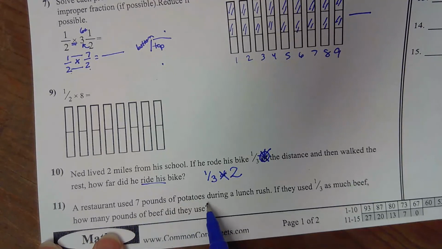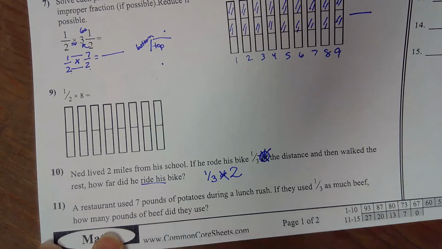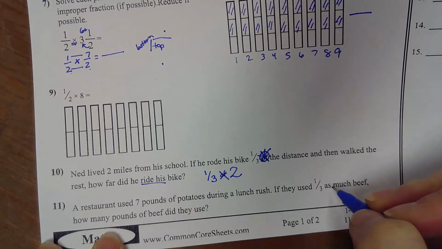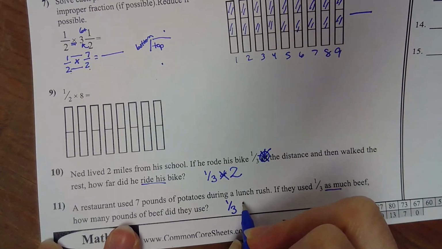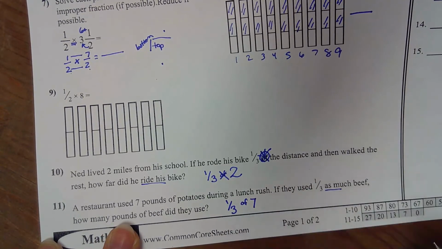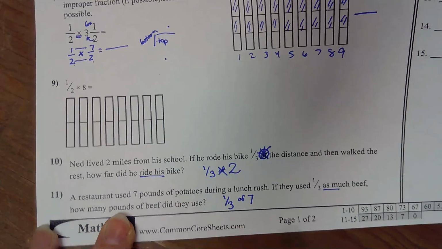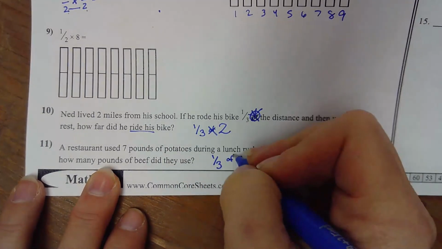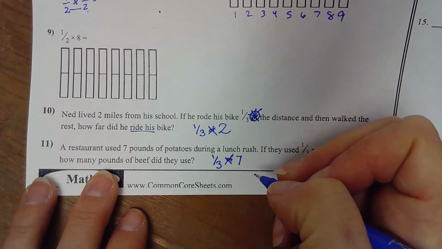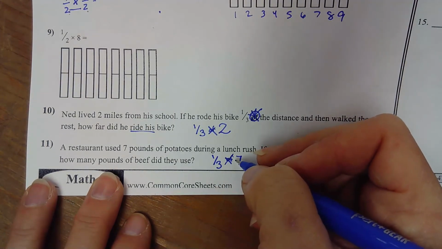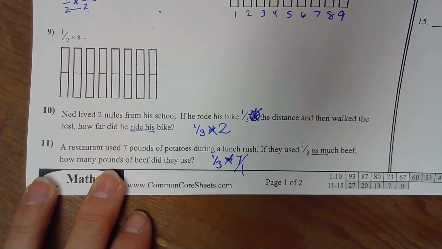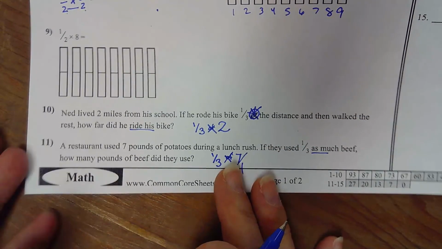A restaurant used 7 pounds of potatoes during a lunch rush. If they used 1/3 as much beef, how many pounds of beef did they use? Same idea. We have 1/3 of those 7 pounds. Are we adding or subtracting? Nope, so we don't need a common denominator. Are we multiplying? Yes, so we must have every number as a fraction. Okay. Now multiply straight across and simplify.